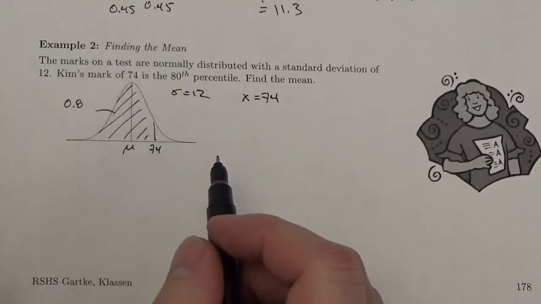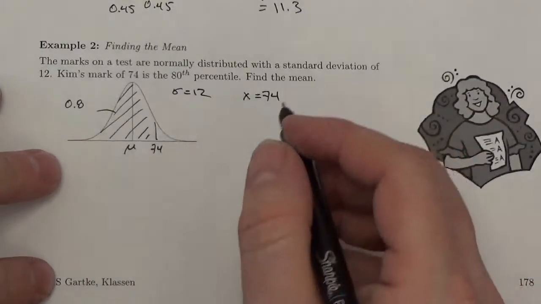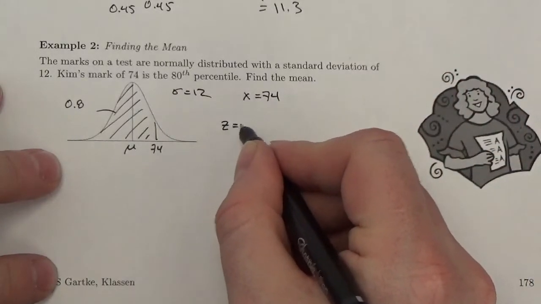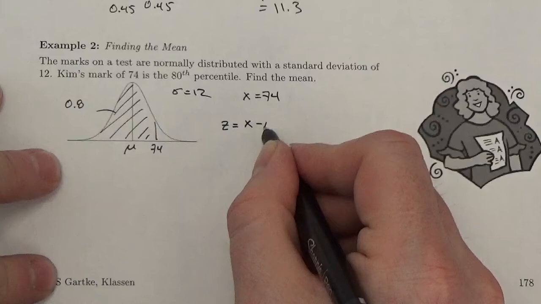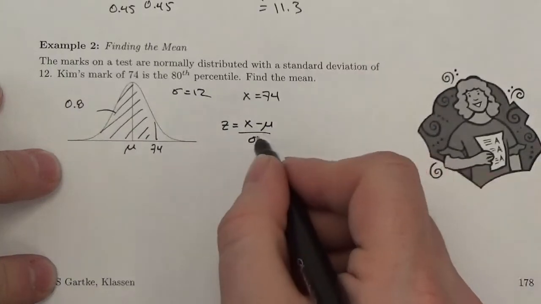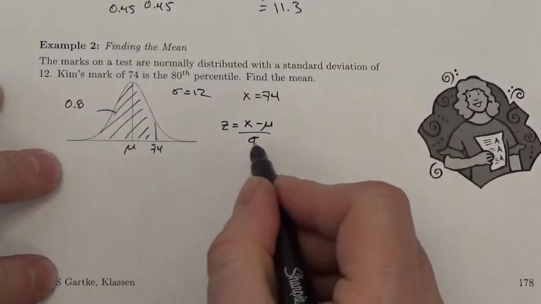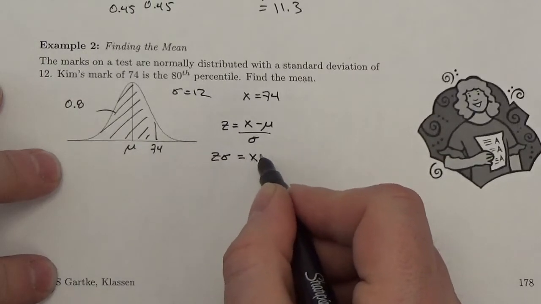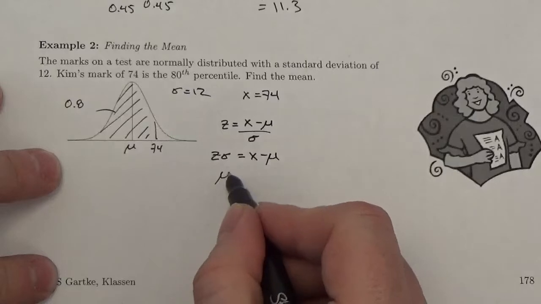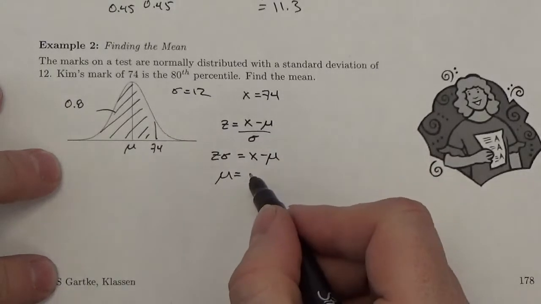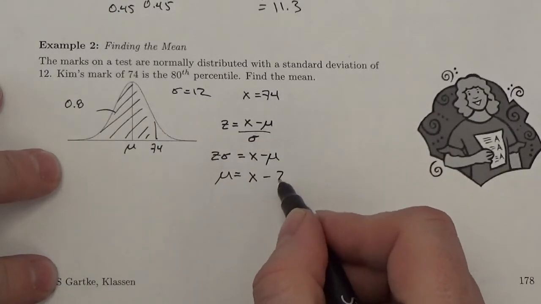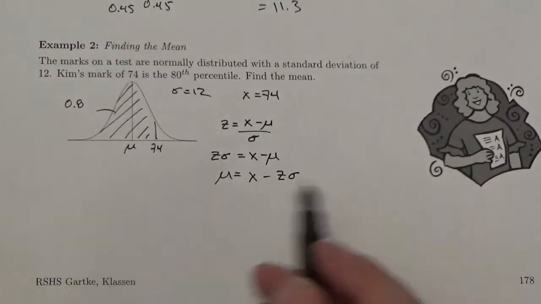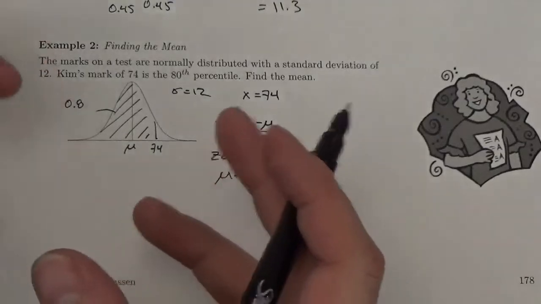So what we need to do first of all here is use the one relationship that we got recently. I know that my z-score is equal to x minus the mean over the standard deviation, which means if I multiply that up, the z-score multiplied by the standard deviation is going to be x minus the mean, or the mean is going to equal x minus the z-score multiplied by the standard deviation. So there's my formula for finding the mean, based on the information that I'm given here.